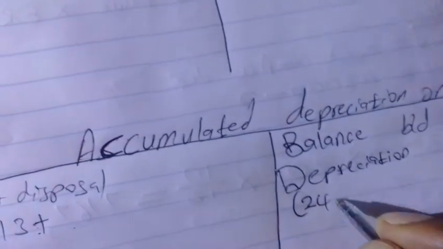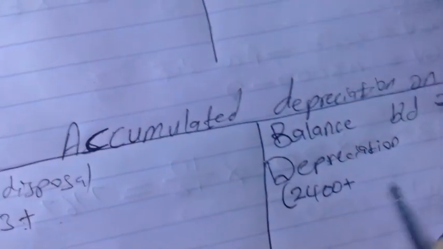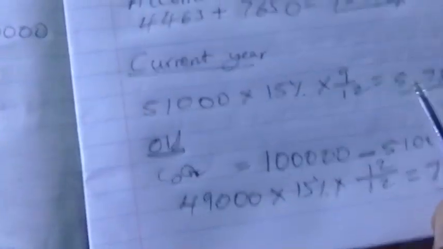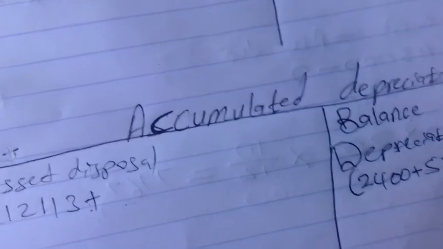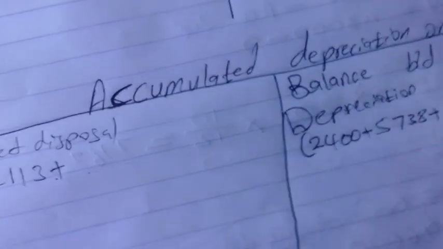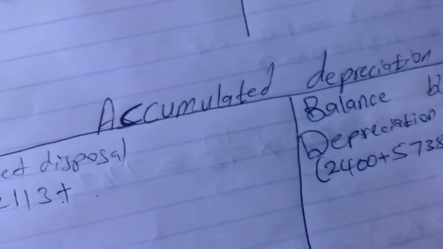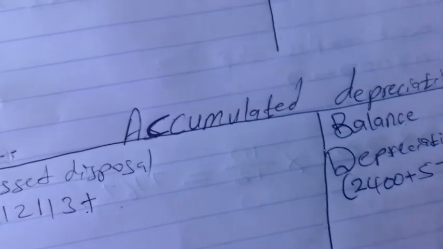So depreciation for the new asset was 2,400, plus depreciation during the current year for the sold asset, which was 5,738. We only want depreciation for the current year, and also the old asset was 7,350. So you have to add these together.